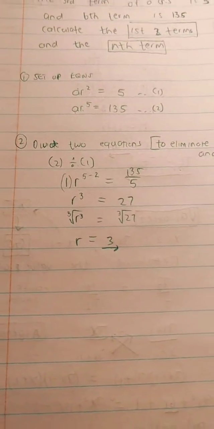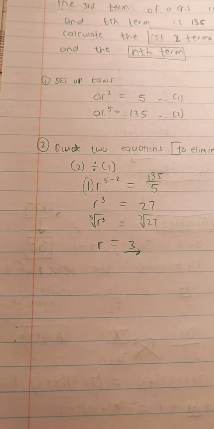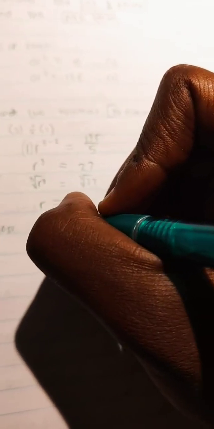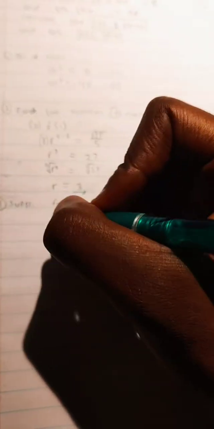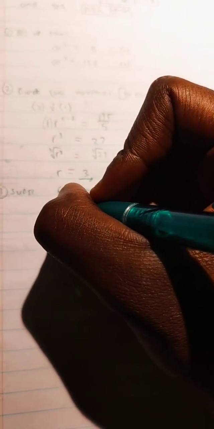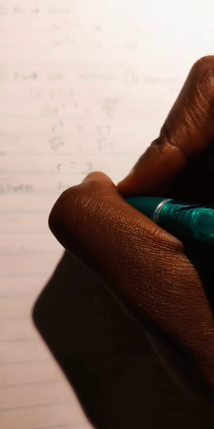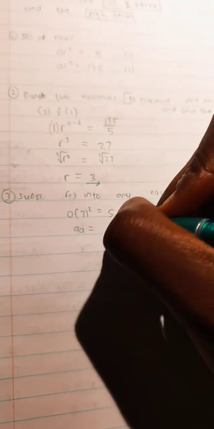So R is 3. Once we have R, it's easy to find A. Step 3, we substitute R into any of the two equations. I'm going to substitute R is equal to 3 in equation 1. So I get 9A is equal to 5.